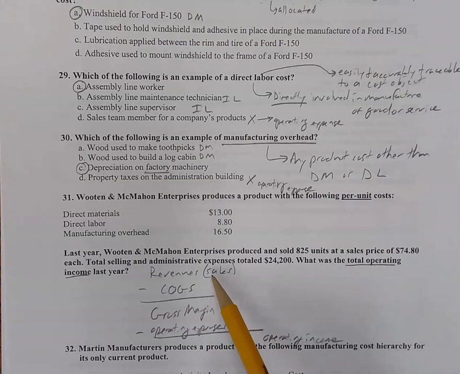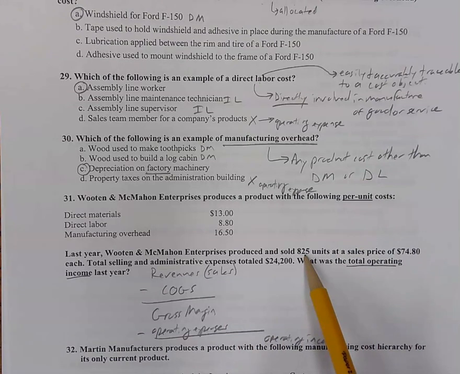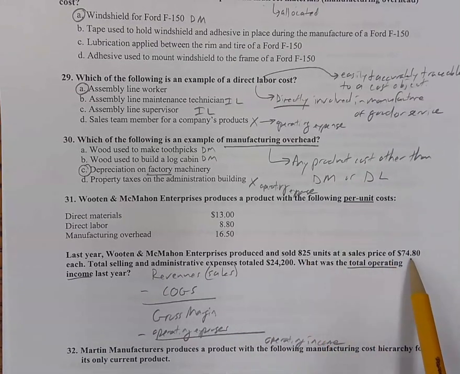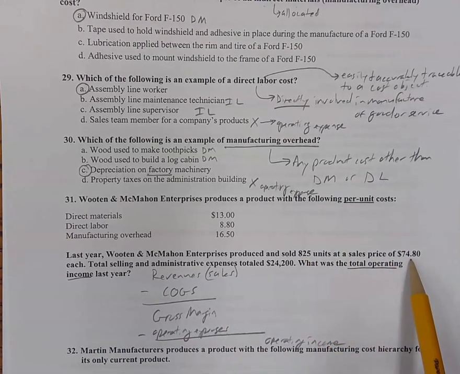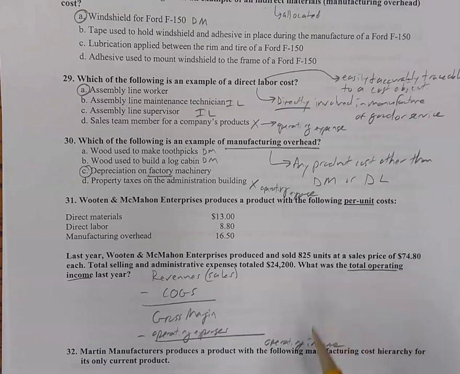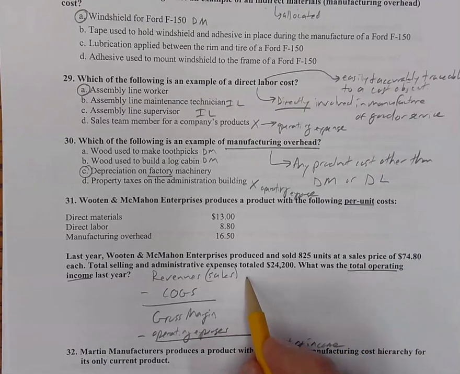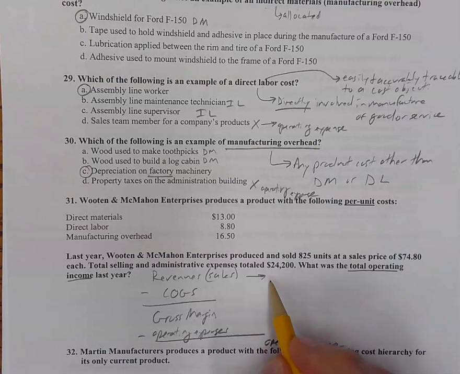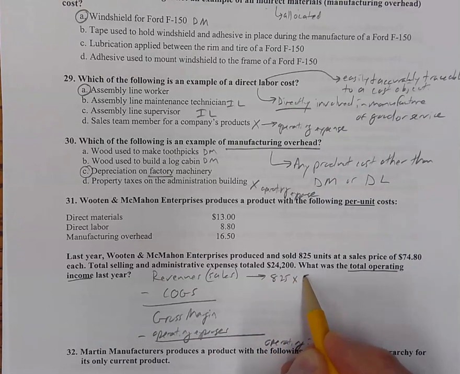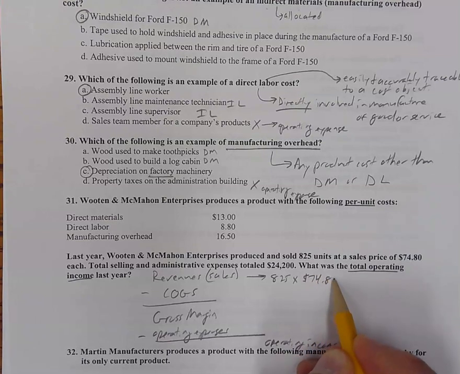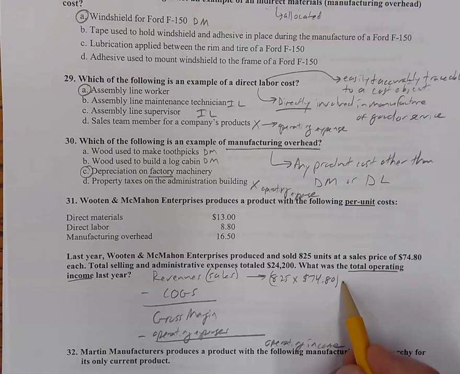starting with revenues, we have 825 units that were sold at a sales price of $74.80. So what we're going to want to do here is just take 825 times 74.80 to get our revenues.